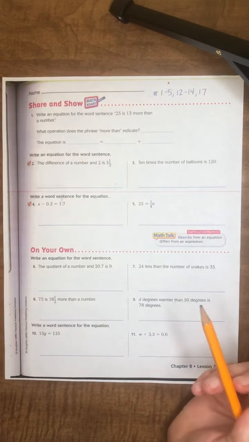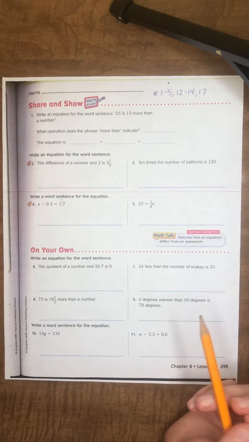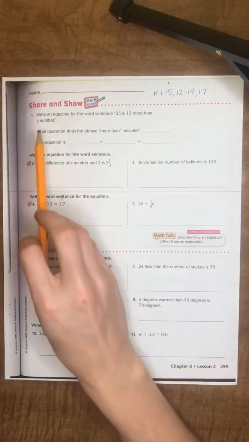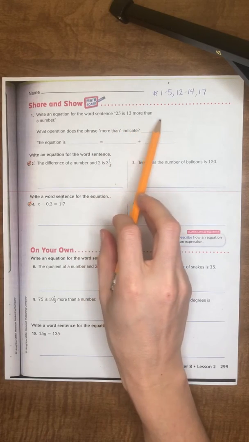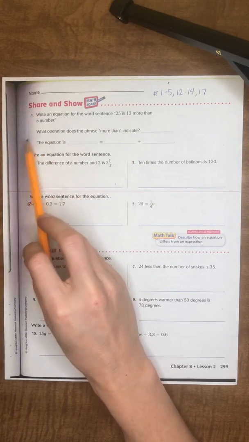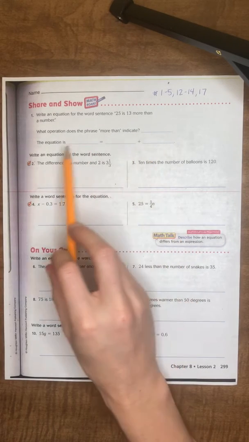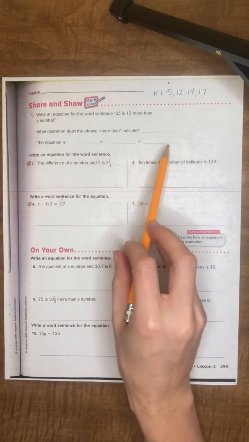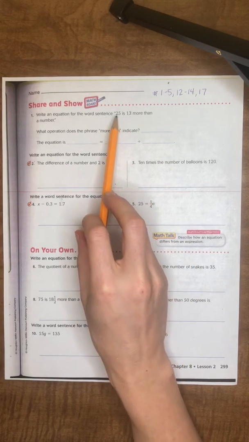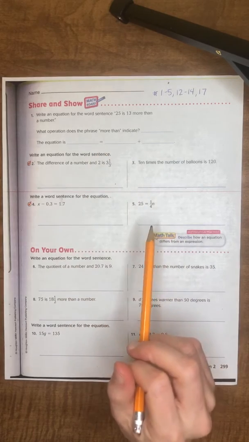Now working on your own, you're going to do numbers 1 through 5, 12 through 14, and then 17. So number 1, you're going to write an equation for the word sentence 25 is 13 more than a number. So it's asking what operation does the phrase more than indicate? And then realize in this case, the equation's going to look backwards, because first it has a number and then it has is, which is indicating the equal sign.